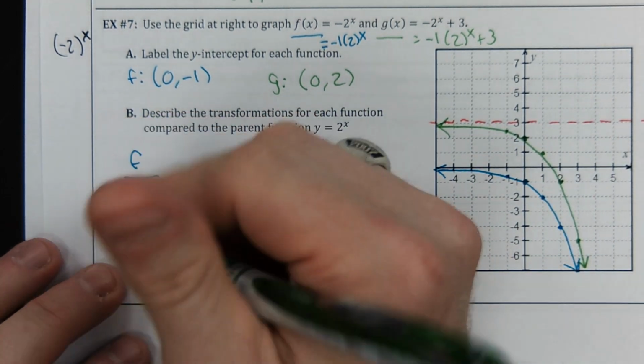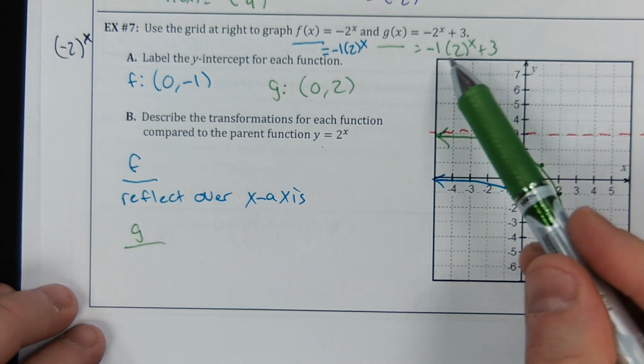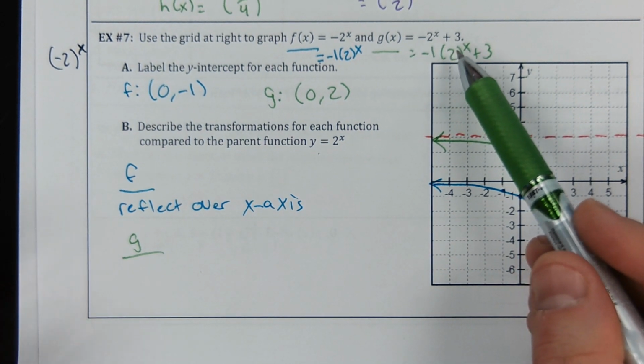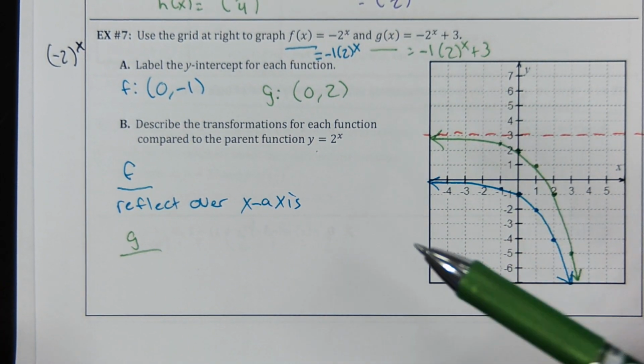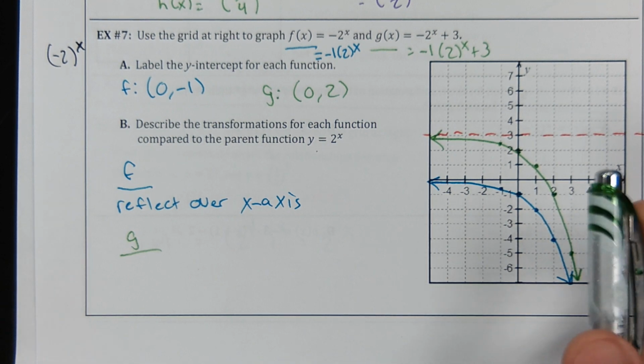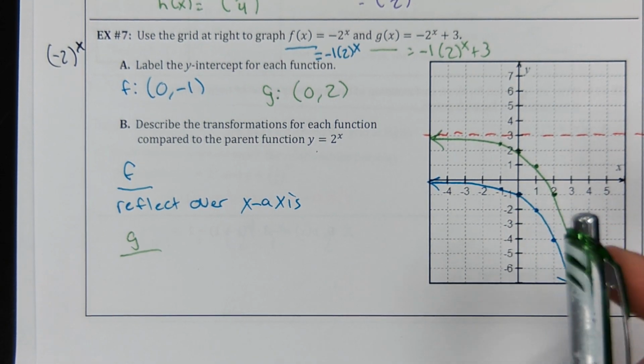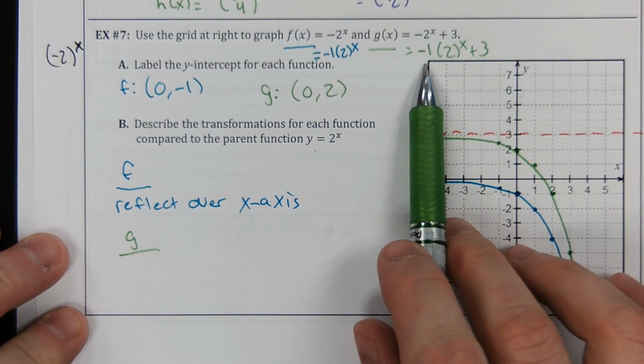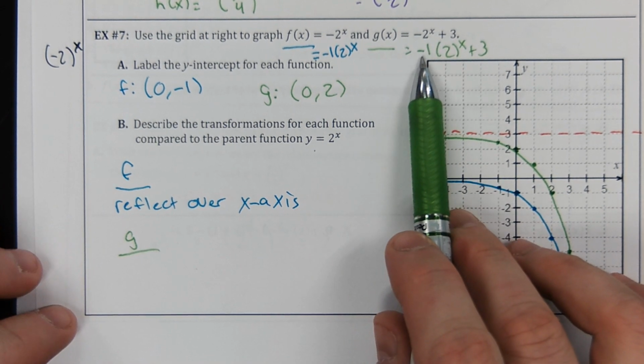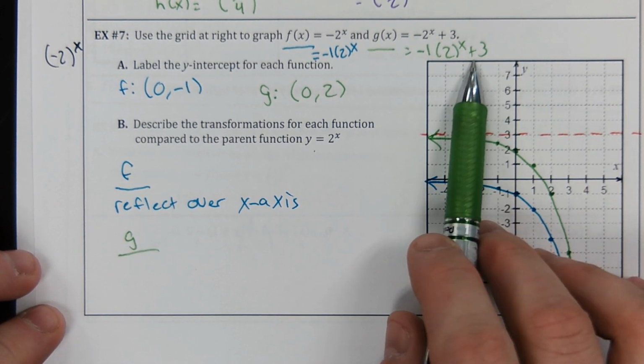Now the green one is upside down as well. Remember, when you describe transformations that are on the outside, you have to follow PEMDAS, because vertical, outside, same. Follow the exact order you would expect. So you will need to do the multiplication first. Yes. Reflect over x-axis, then shift up 3.